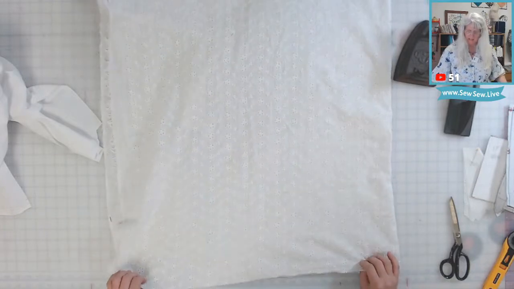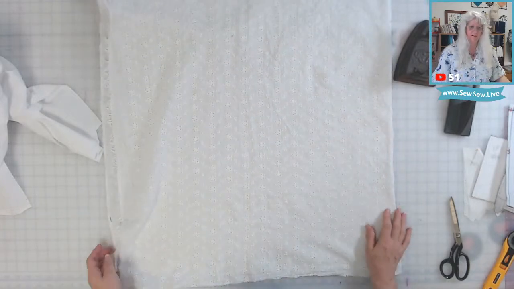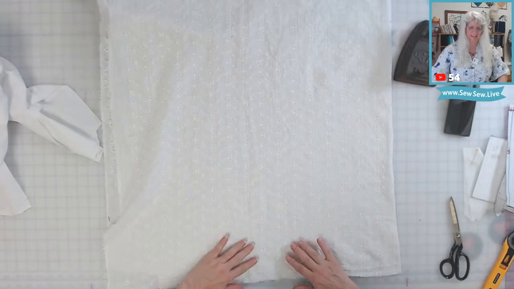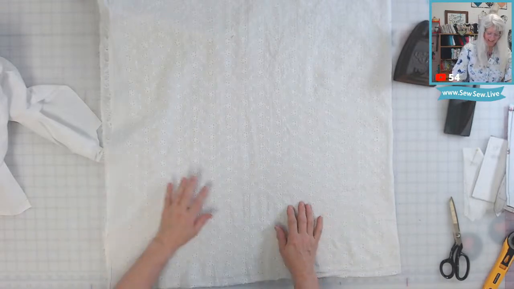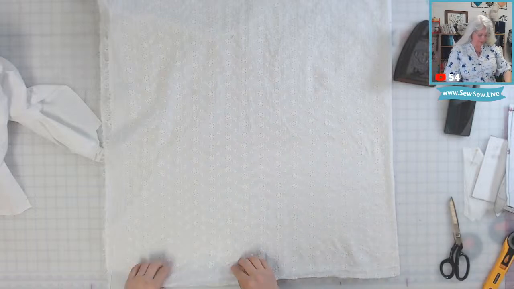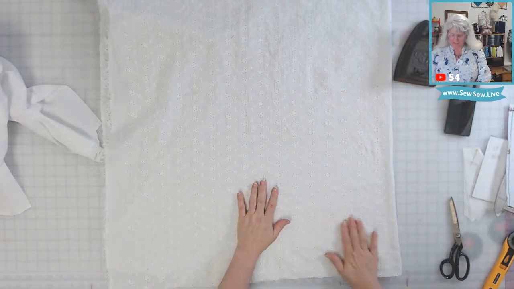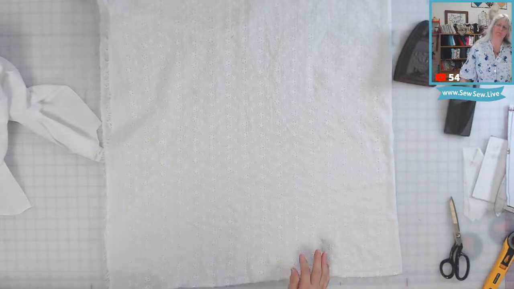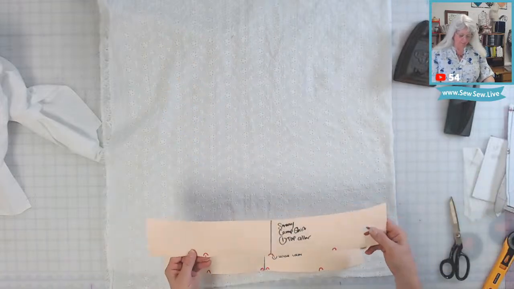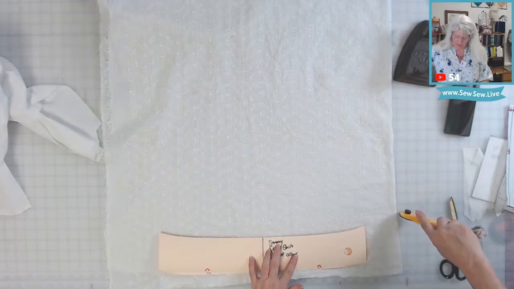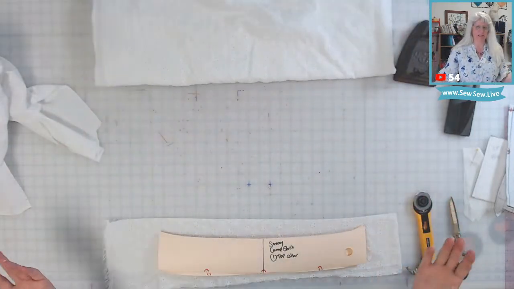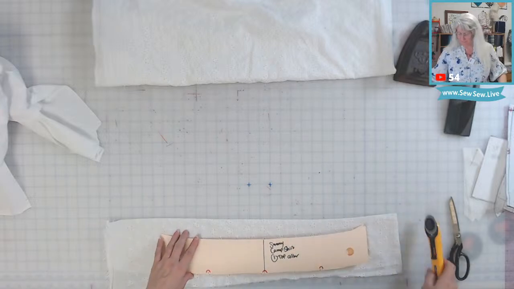Do I hand sew my buttons? I do. I just got a foot for my Bernina because I was buying a foot for something else. And I was like, you know what? I'm going to splurge and get this button foot, because you know me, I'm not big on hand sewing. I don't mind hand sewing buttons on. I honestly find it just as fast as using the machine, so that's why I do it.